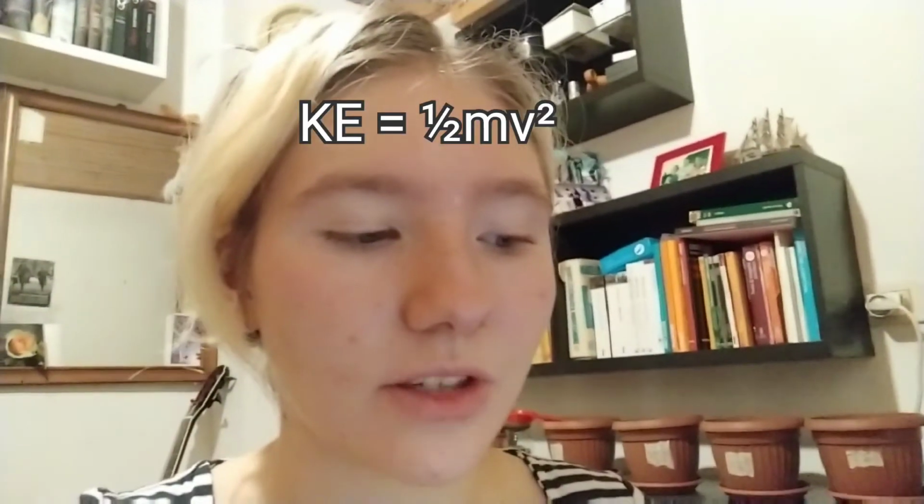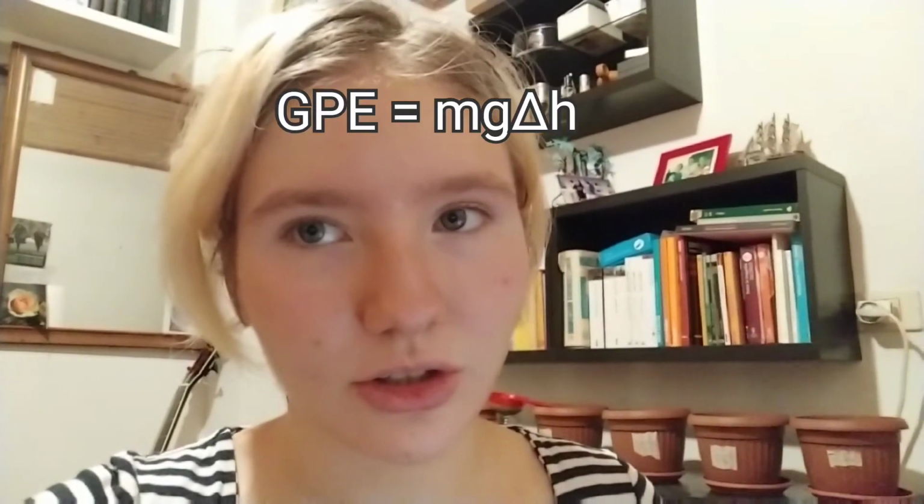So, in the subtopic 2.3, work, energy and power, there are two formulas that are linked, which are the kinetic energy, mv squared over 2, and the gravitational potential energy, which is mgh. It sounds so weird. And now we'll see how they're linked.